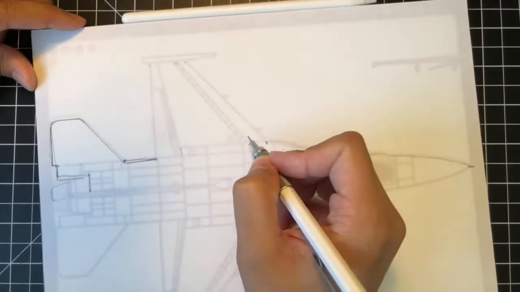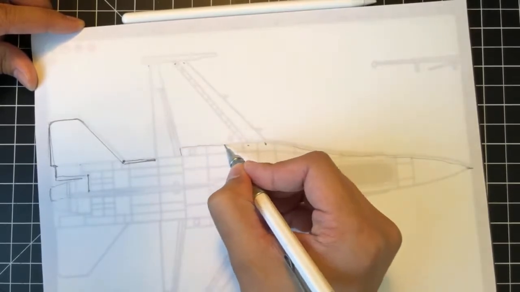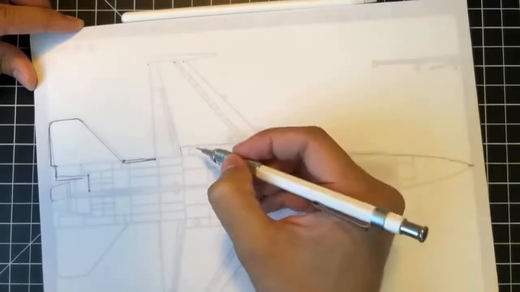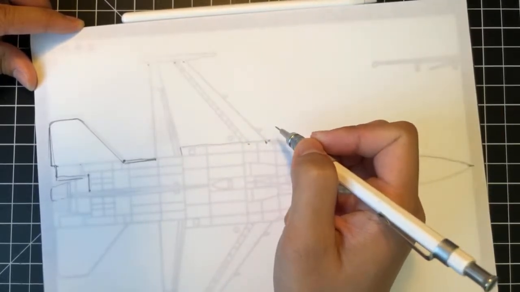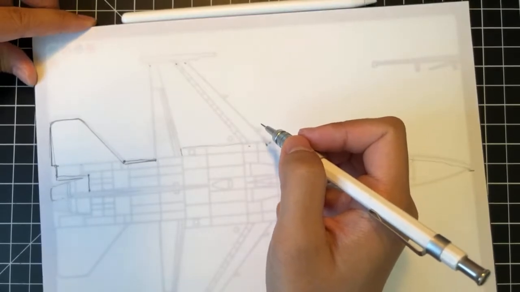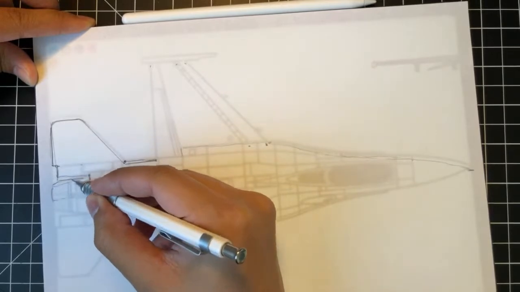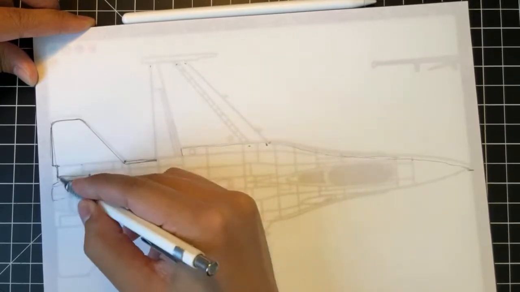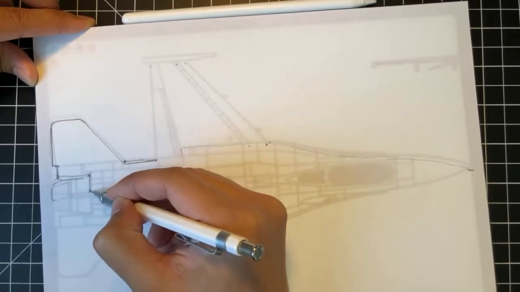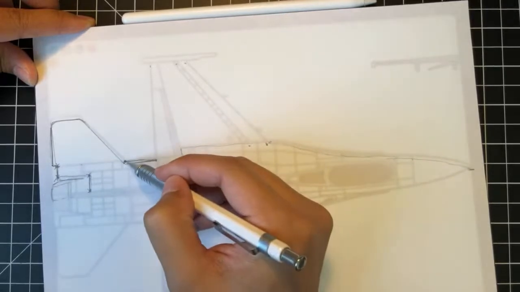The fuselage extends out here, I feel like. It just covers the wing a little bit. Maybe like a sandwich, I'm thinking. Yeah, this is kind of messy. There we go. Just mark out some vertices here.